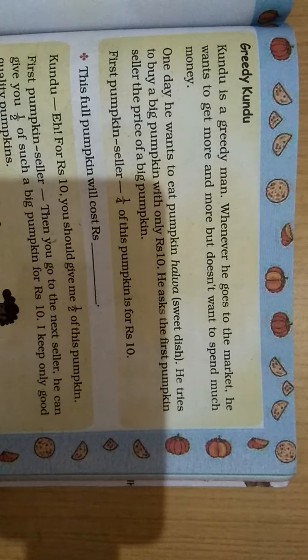Now next. Now children, the next is greedy Kundu. Kundu is a greedy man. Whenever he goes to the market, he wants to get more and more, but doesn't want to spend much money. One day, he wants to eat pumpkin halwa, a sweet dish.